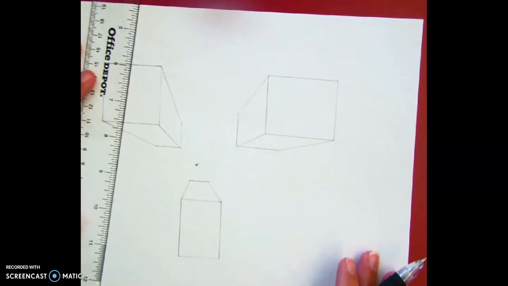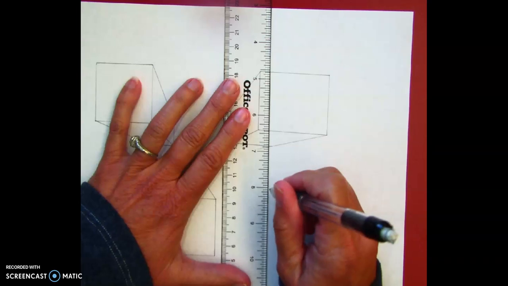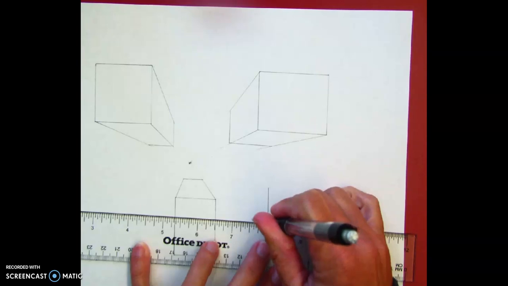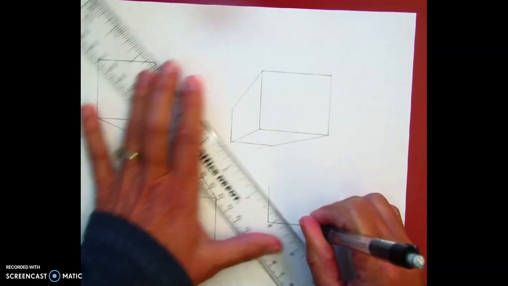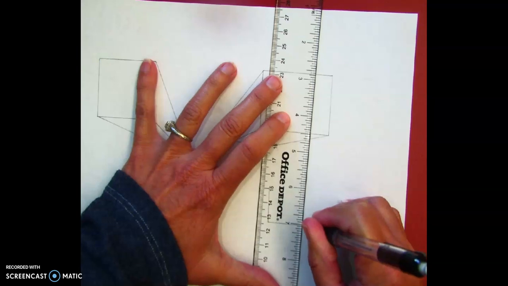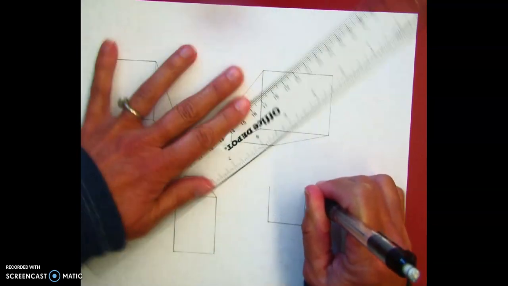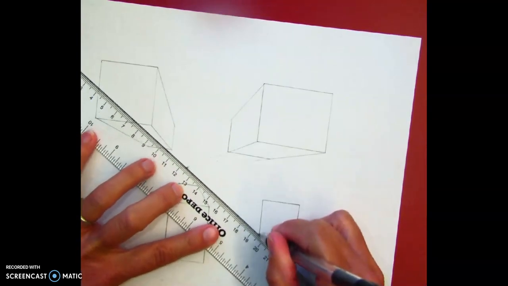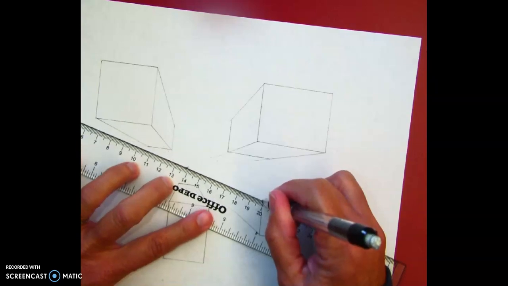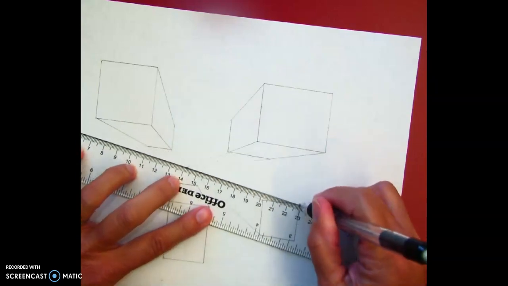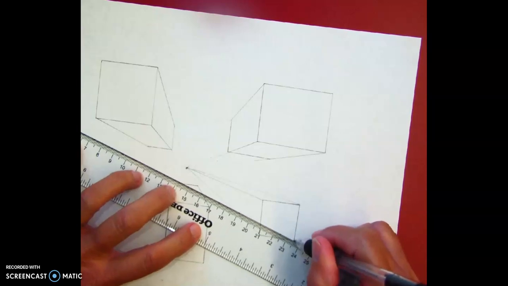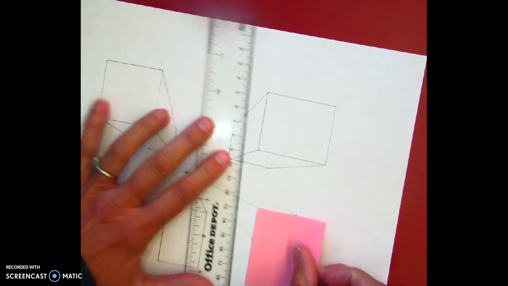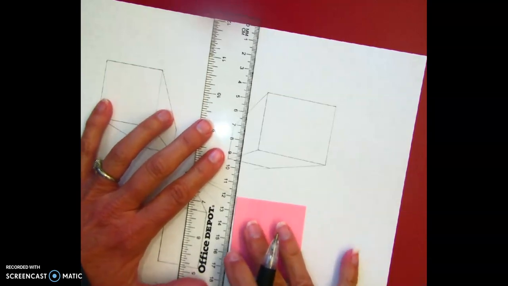One last one. Corner point to the vanishing point after you've drawn your rectangle. That one's going to go through, that one's going to go through, and that one's going to go through. But this one is not, because that goes through the original rectangle. Then they're coming off this corner, so we want to match that up.